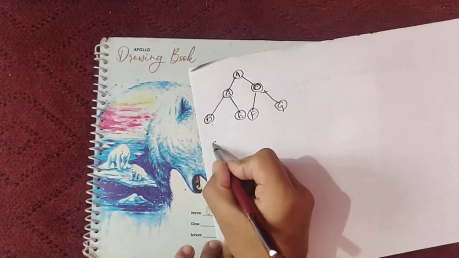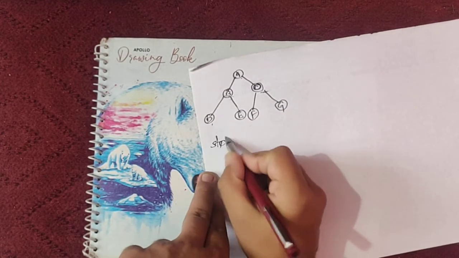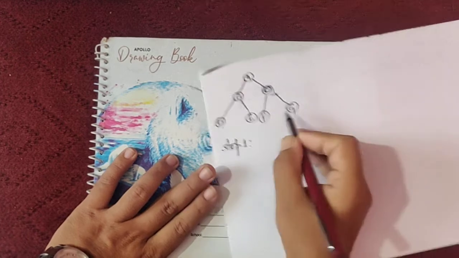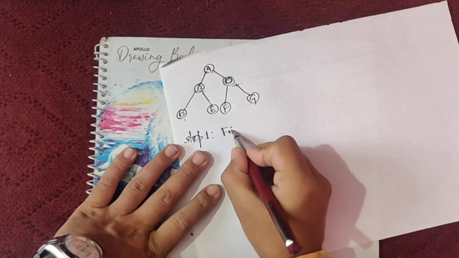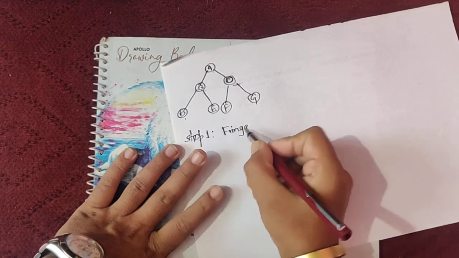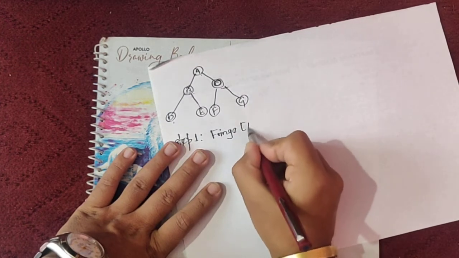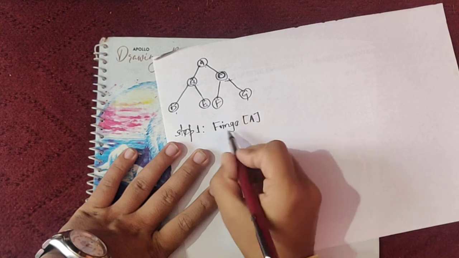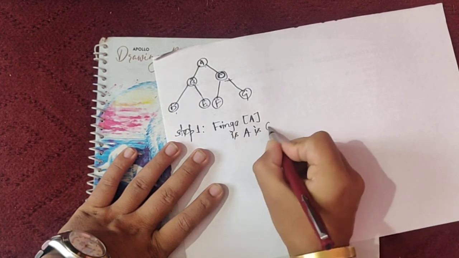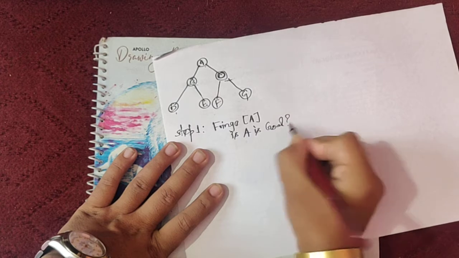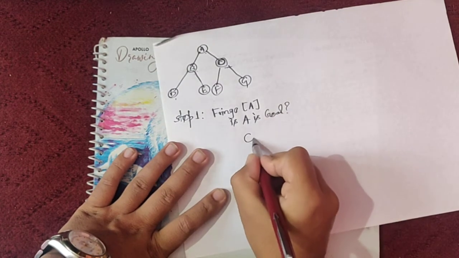Step 1. Our first starting node is A, and we check whether A is the goal. Let us draw the figure.